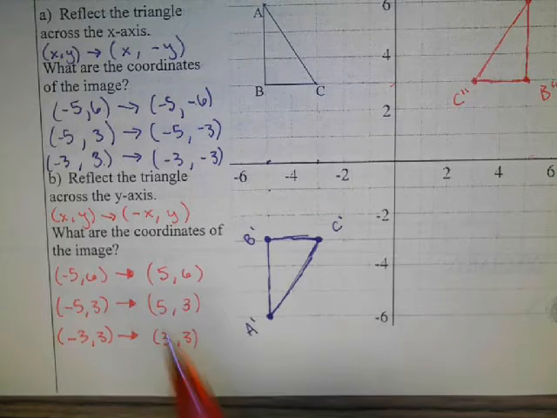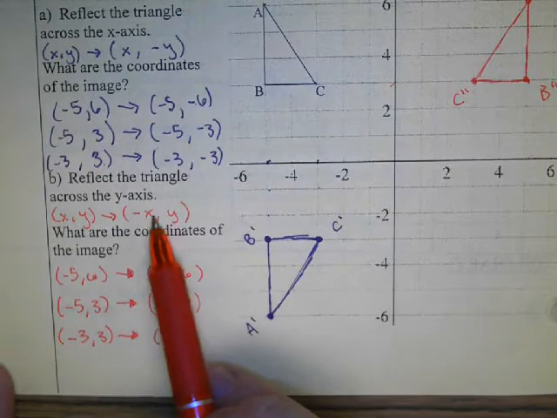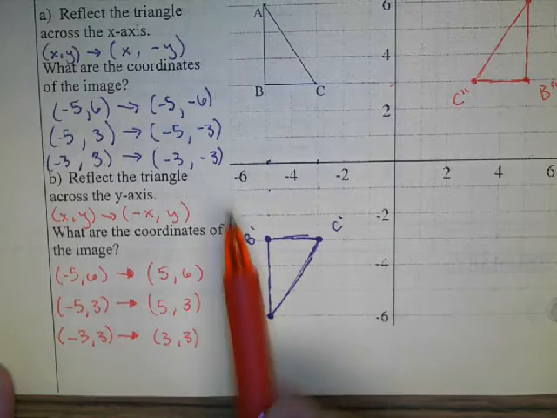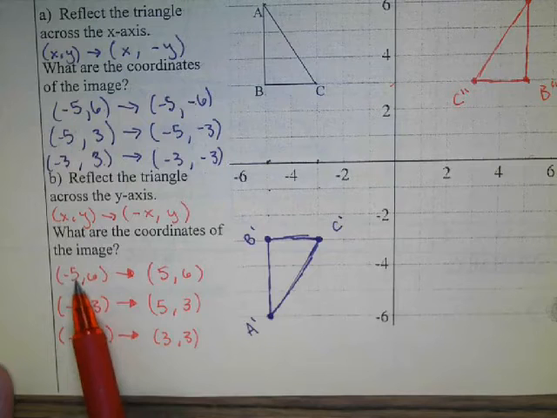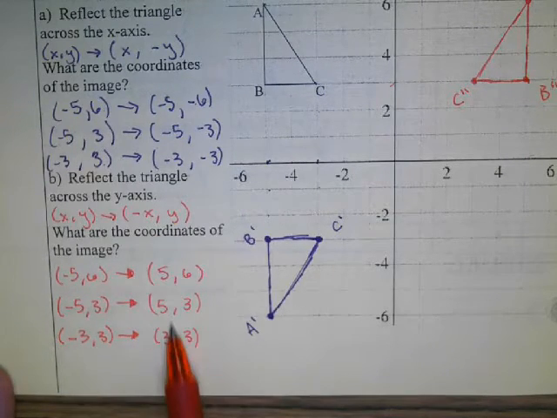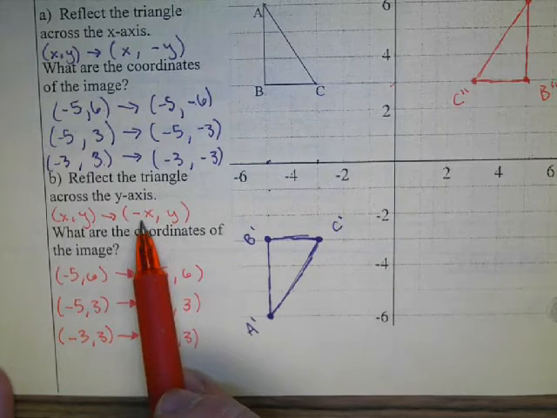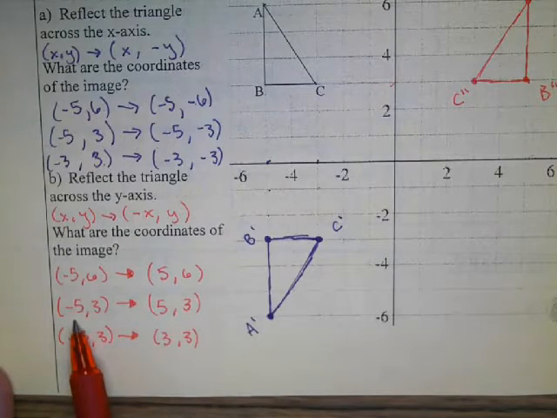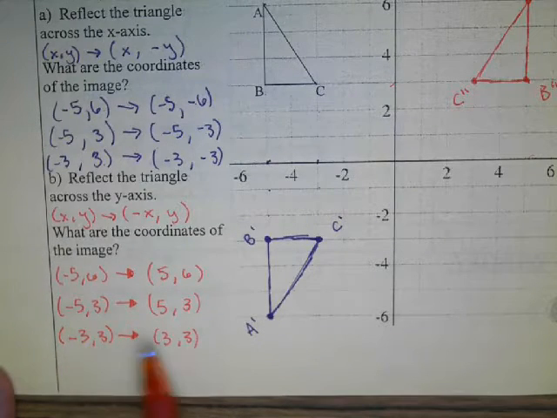Now, something I want to stress is this negative doesn't tell me that all these values will be negative numbers. Think of it as the opposite of x. So the opposite of negative 5 became positive 5. So it's not saying that I have negative values for x's. I have the opposite of my original values. The opposite of negative 5 is 5. The opposite of negative 3 is 3.